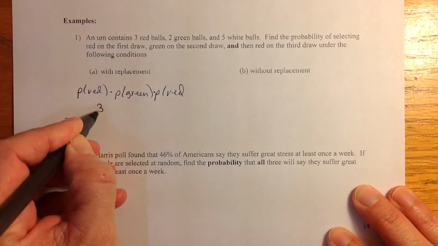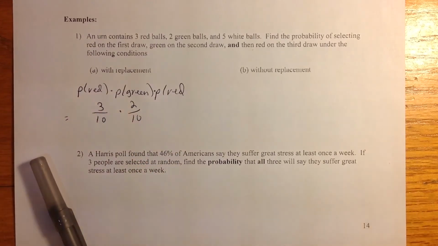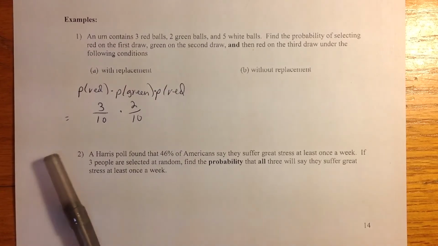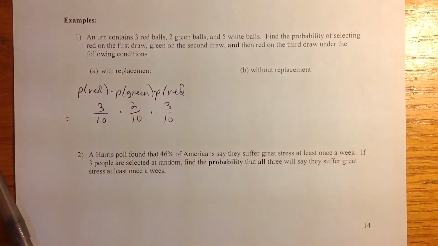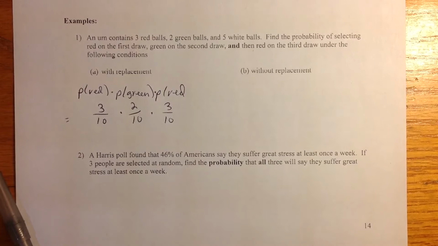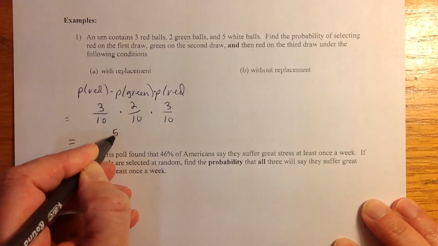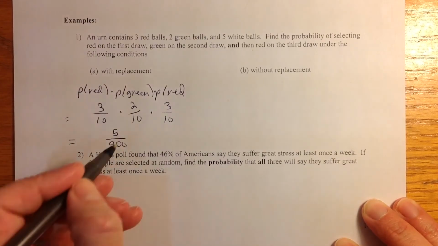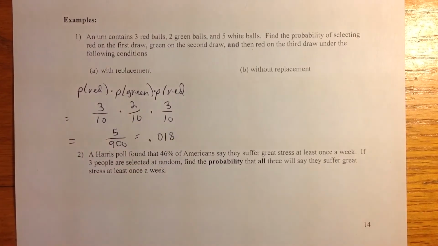So we would say 3/10 times, what's the probability of green? 2/10, because we put the ball back in the urn because it's with replacement, and we specifically want green, so we look at how many are green. And then red again is 3/10. Now we simply multiply these across and reduce. So we get 5/900, or if you prefer a decimal, 0.018.